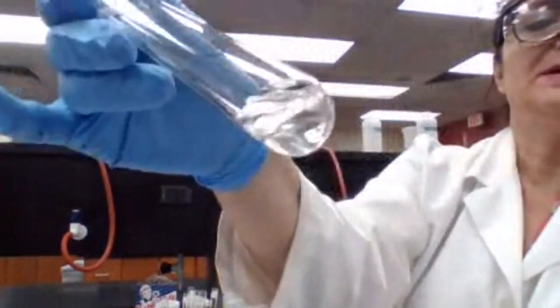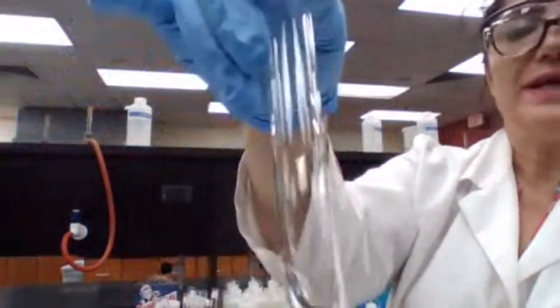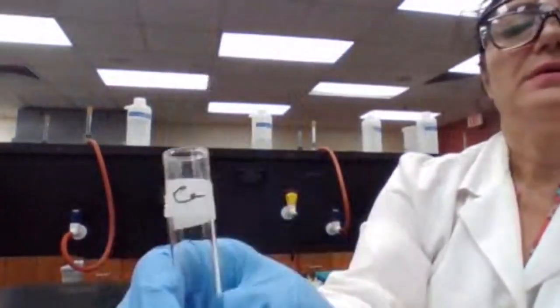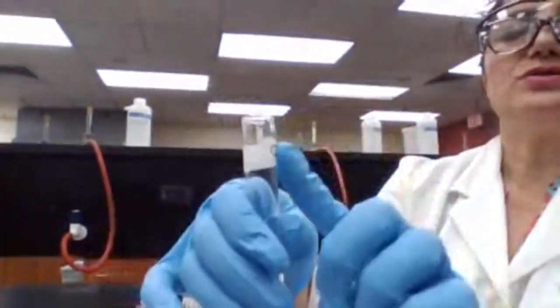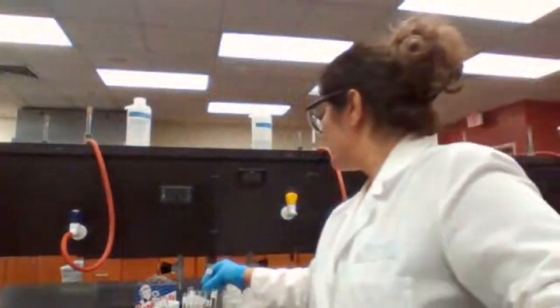Magnesium with sodium chloride, clear solution, nothing happened, no particle came out, no reaction. So you have no reaction here. For magnesium with sodium chloride, test tube G, no reaction. Test tube G, no reaction.